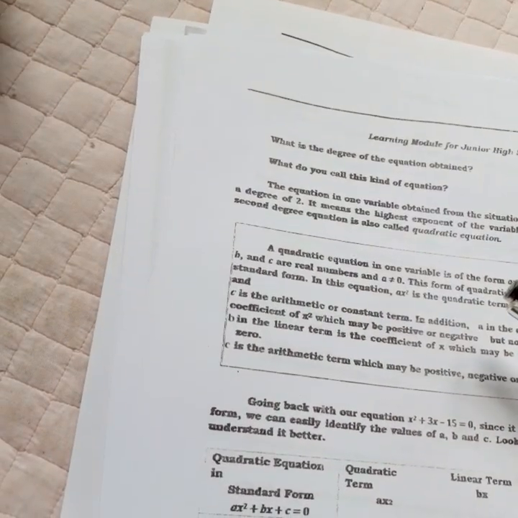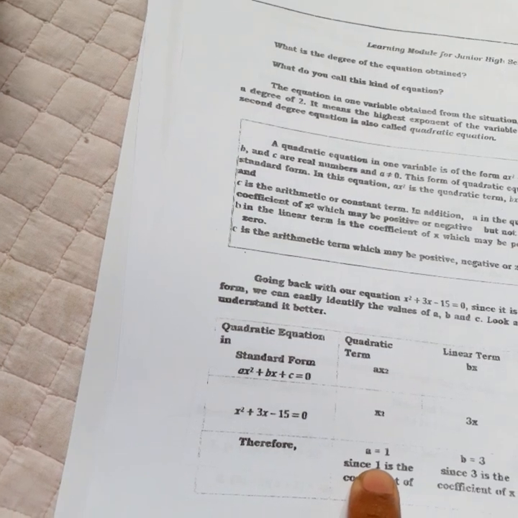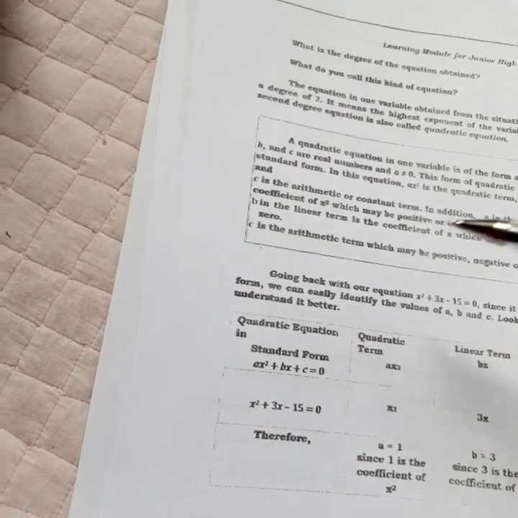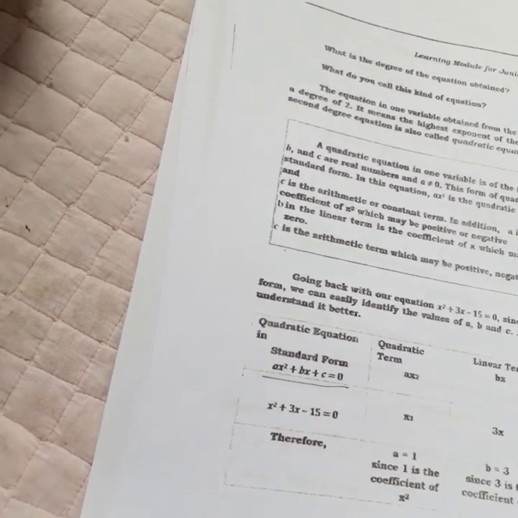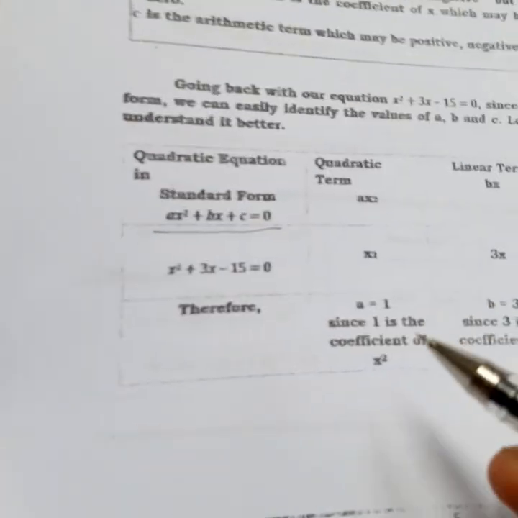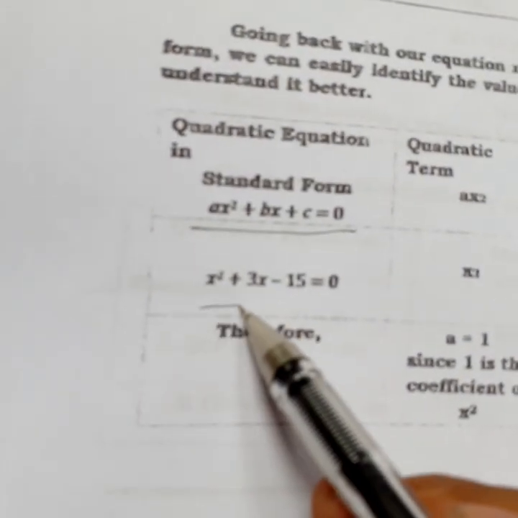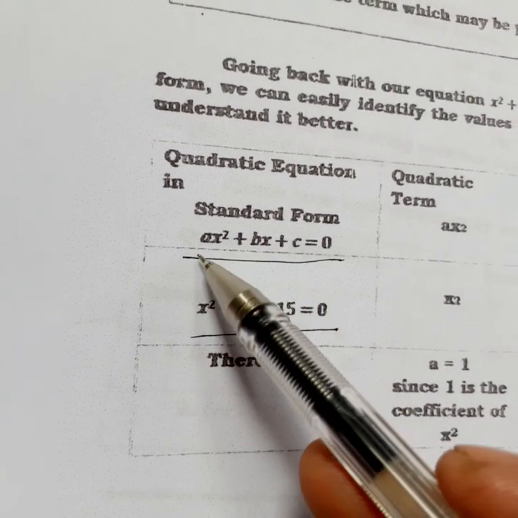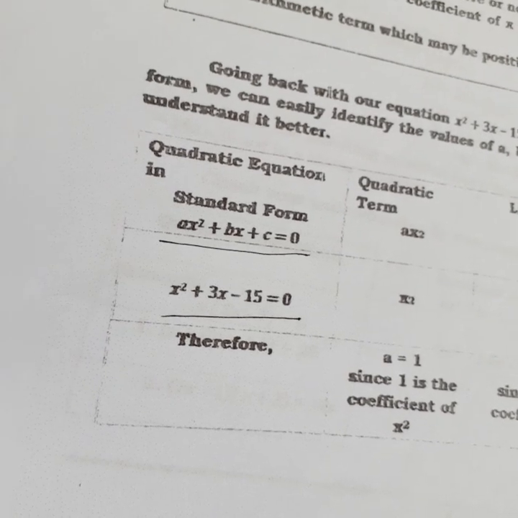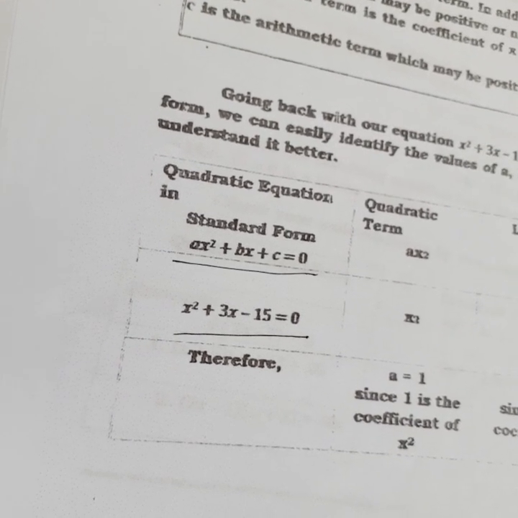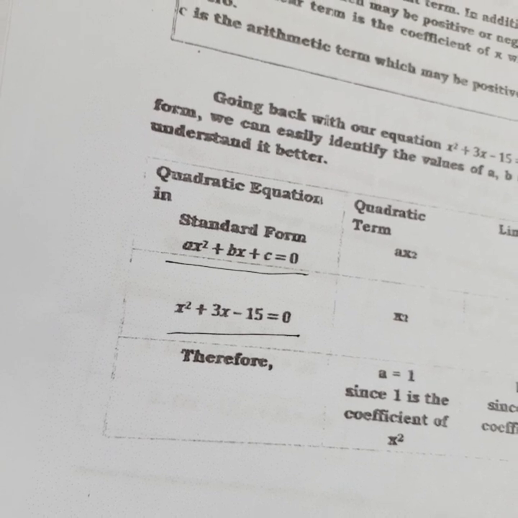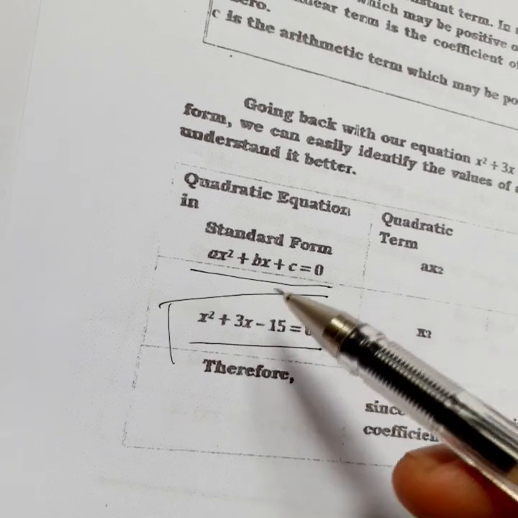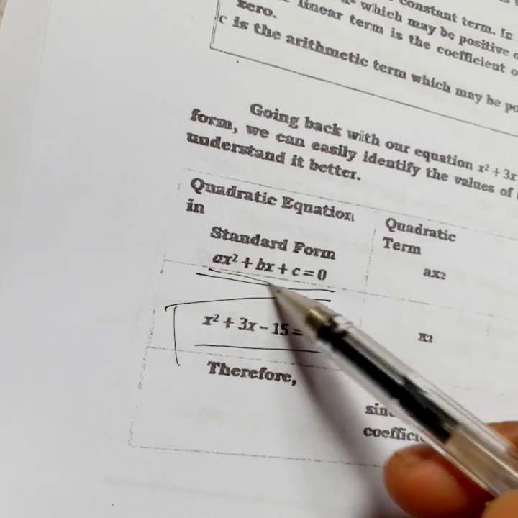Okay, next. How about this one? Okay, it is challenging. Quadratic equation in standard form. The standard form is like this. Example, this one. This is in standard form. So what is the standard form? Simply, its form is like this.